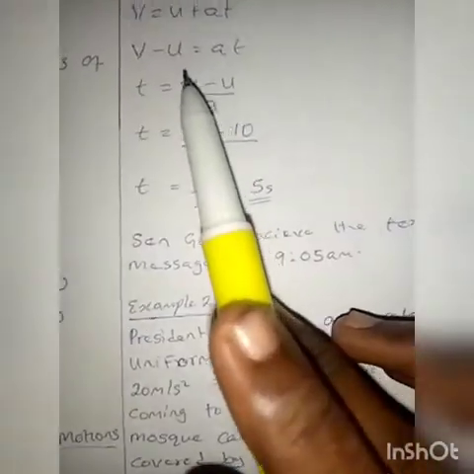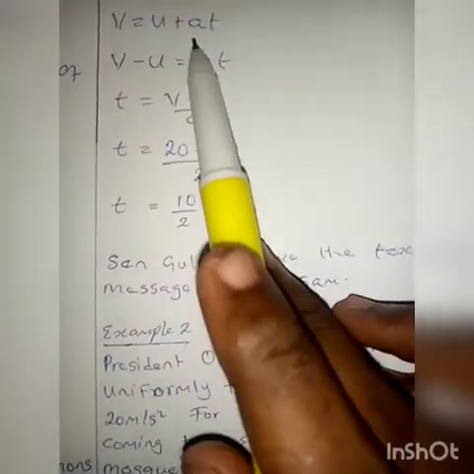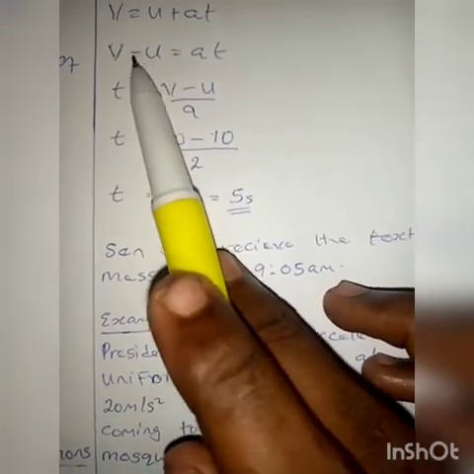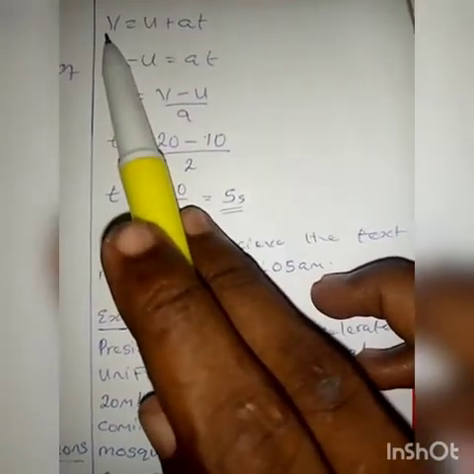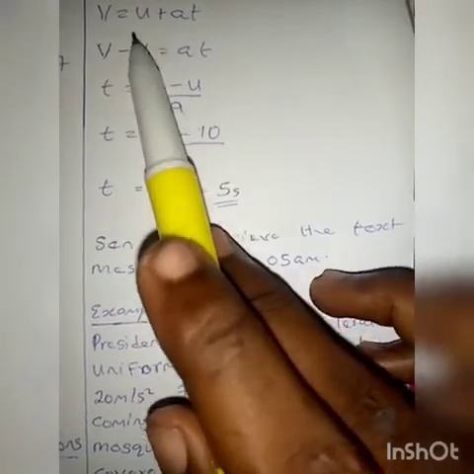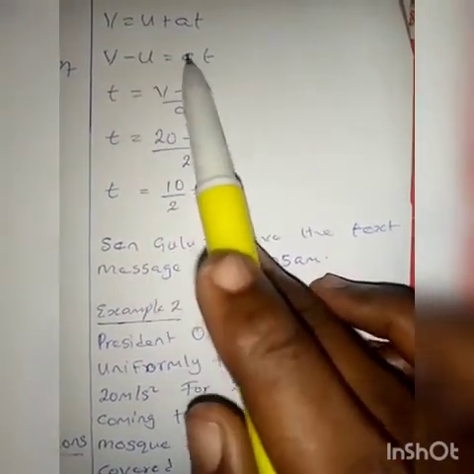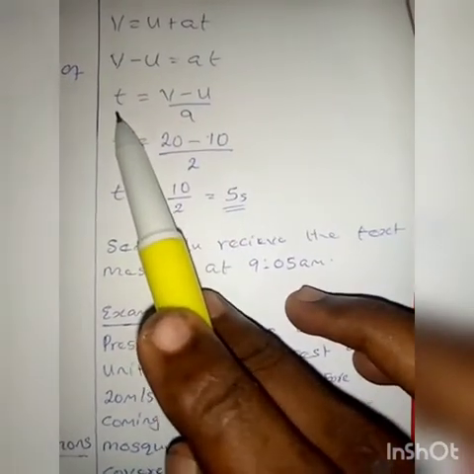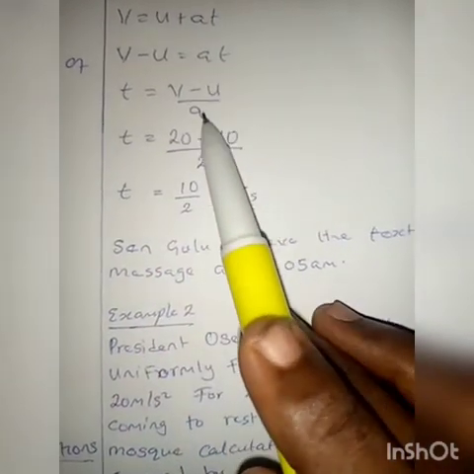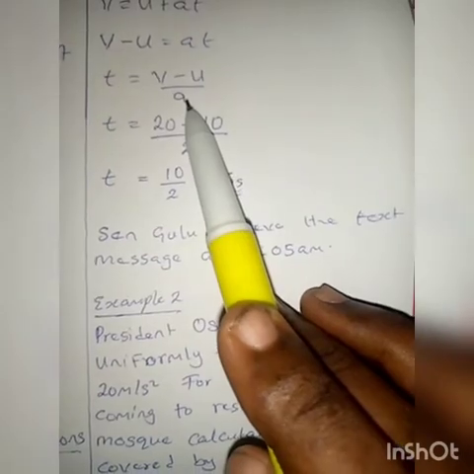So now from here we can say v is equal to u plus at. Take u from here to this side, or you say subtract u from both sides. You are going to have v minus u is equal to at. So divide both sides by a, you'll be left with t is equal to v minus u over a. You have made t the subject of the formula.